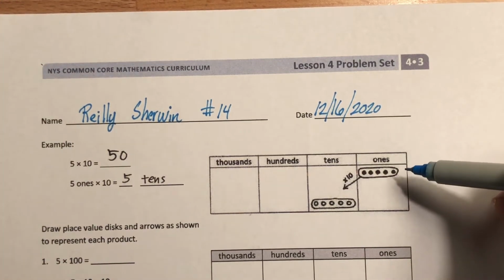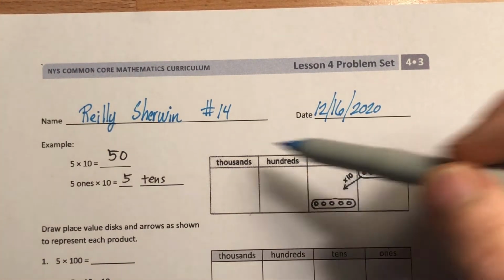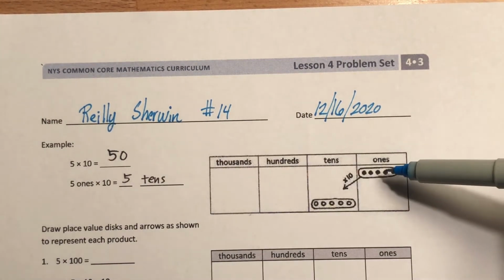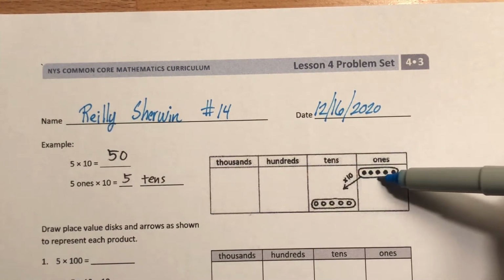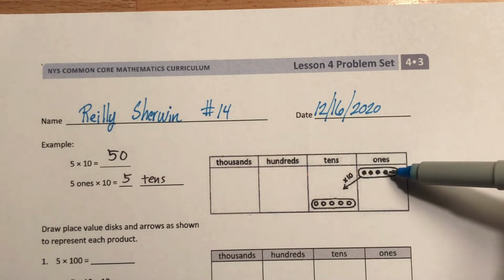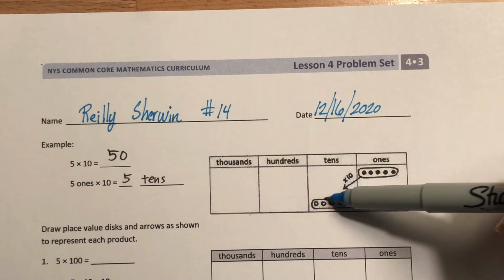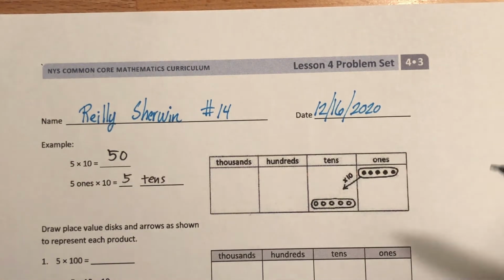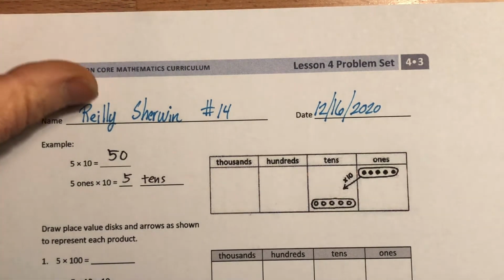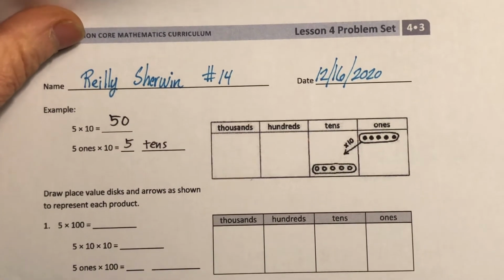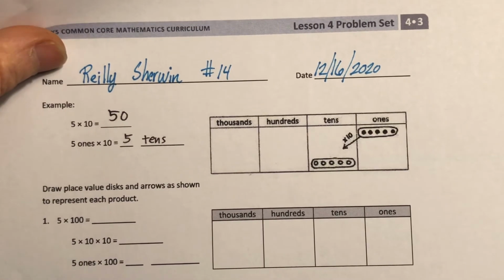So over here is the way we thought about it. First, we didn't do 5 times 10 off the bat. What we did was 5 times 1 and say, hey, that's 5. And then we took that 5 and multiplied it by 10 to get 50. So bear with me, we're going to work with this a little bit here. So we're going to draw place value discs and arrows as shown to represent each product.